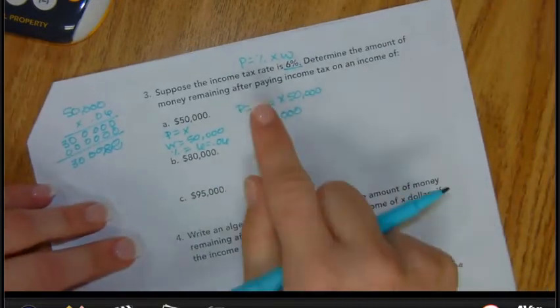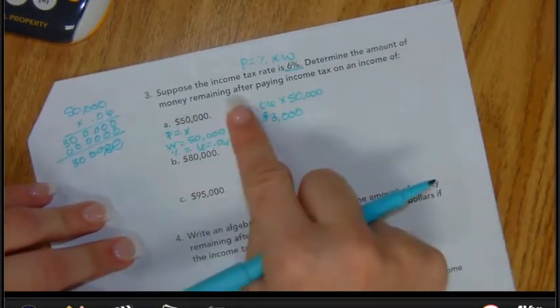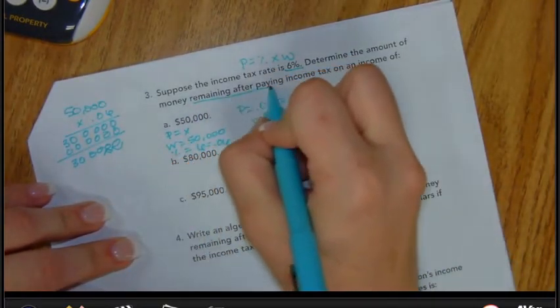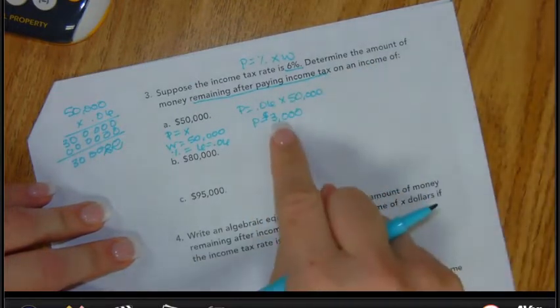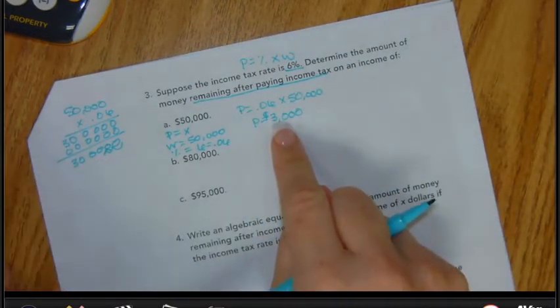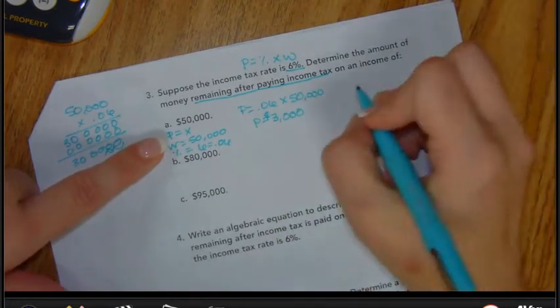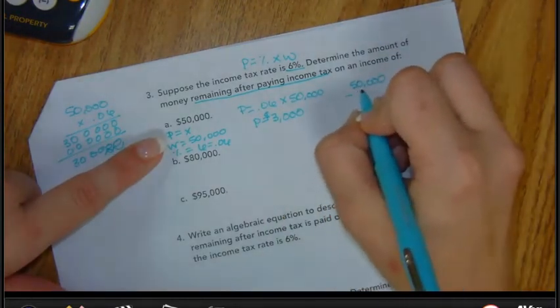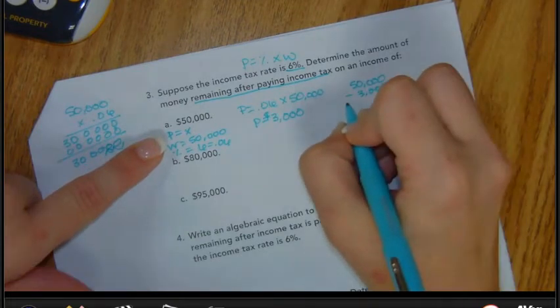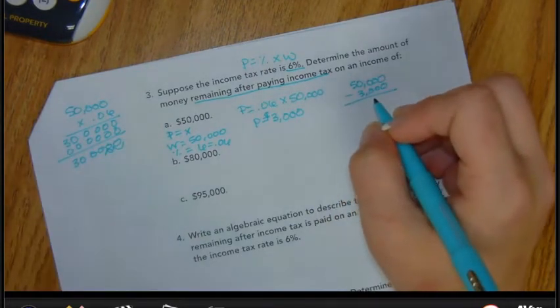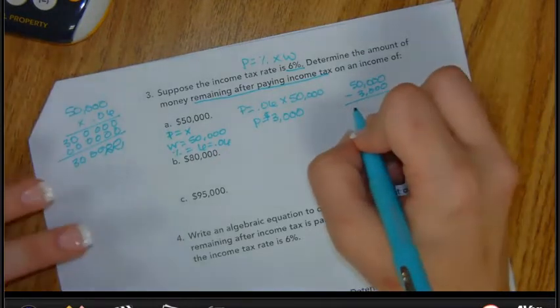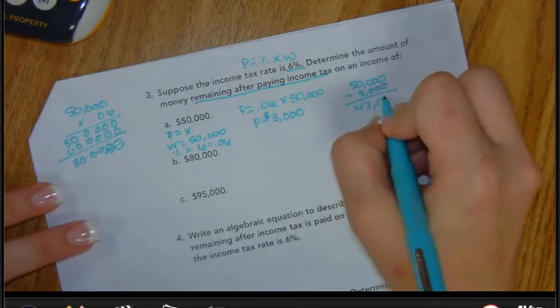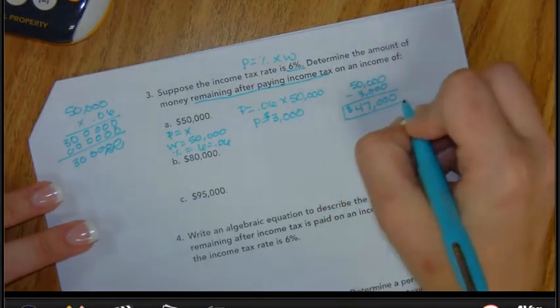Now, it's asking, determine the amount of money remaining after paying income tax. So this is how much is coming out of my paycheck, okay? So I need to take my original number of $50,000 and I'm going to subtract 3,000 from that to get my final payout of $47,000.